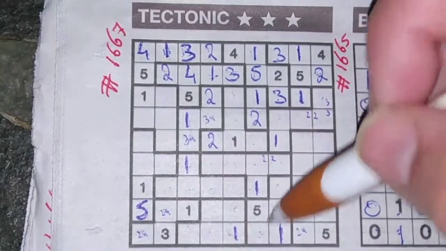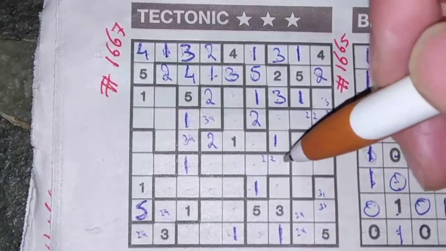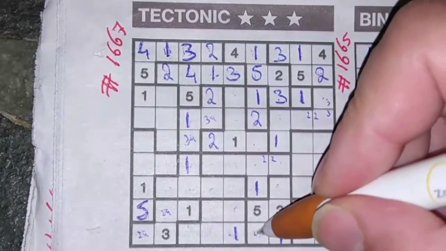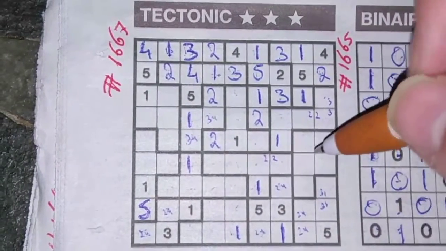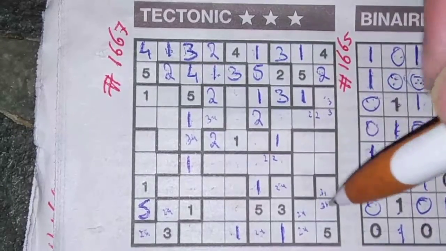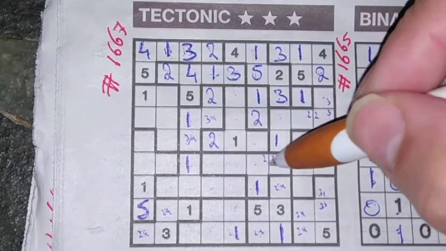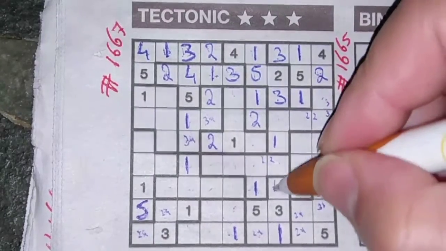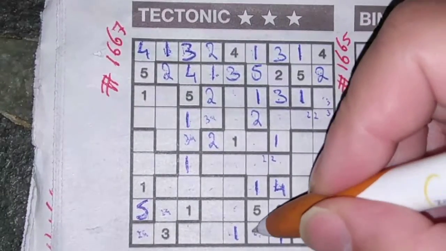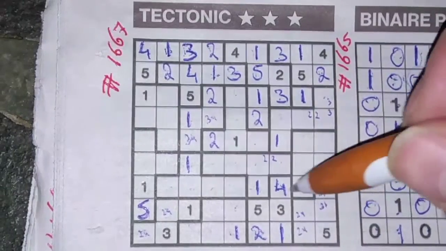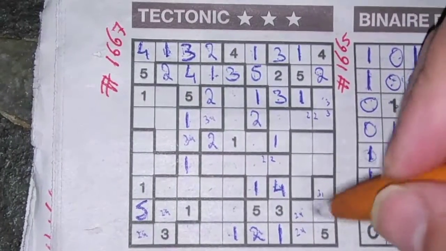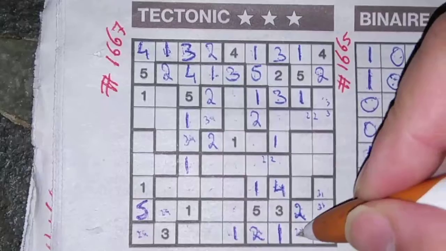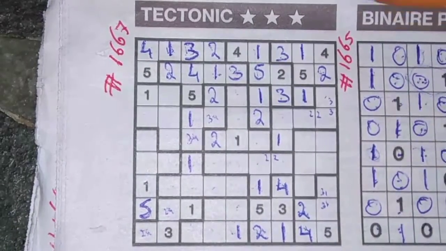2 boxes left in this area for the numbers 2 and the 4. Let me mark them. 2 and a 4. That means I cannot place a 2 here, otherwise I cannot fill any 2 in one of those 2 boxes. So it must be a 4, and this one should be a 2. Now we have a 4 here, so this cannot be a 4 anymore. This should be a 2, and this should be a 4.